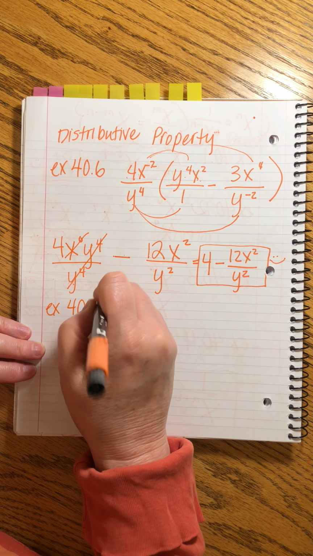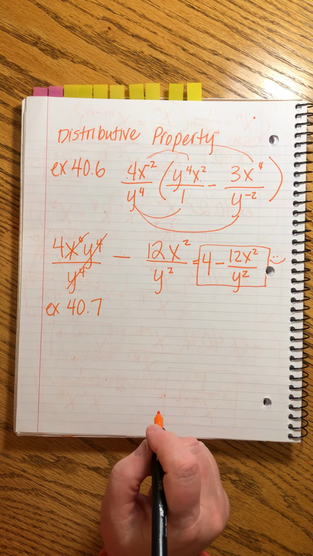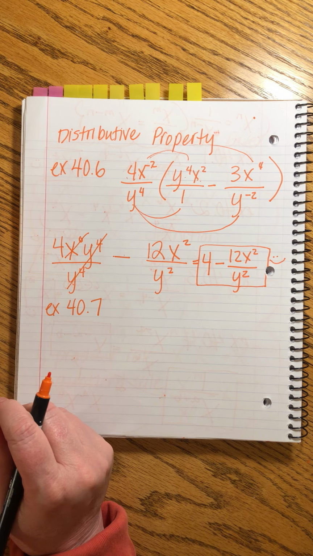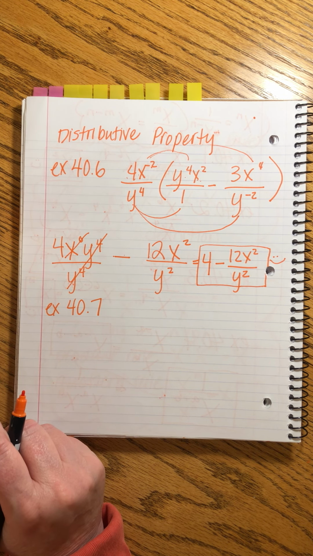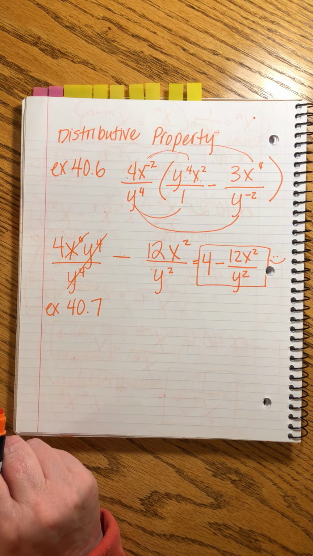Okay, example 40.7. We'll finish them, and then we'll go back and do number 5. Use distributive property to expand. Now, this time John says, write all the answers in the numerator.